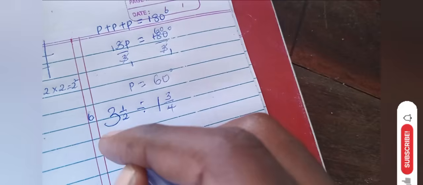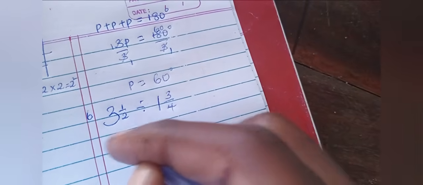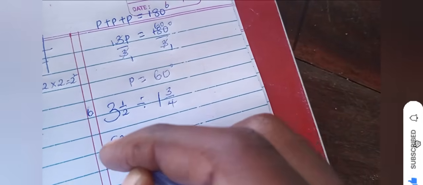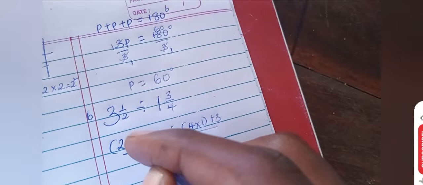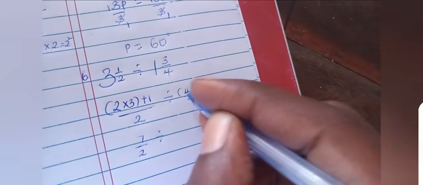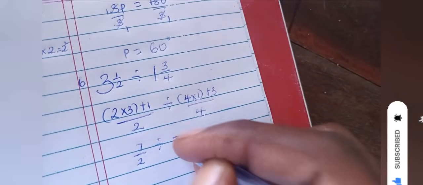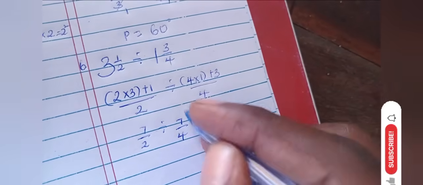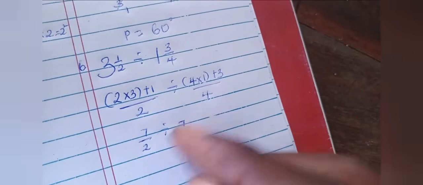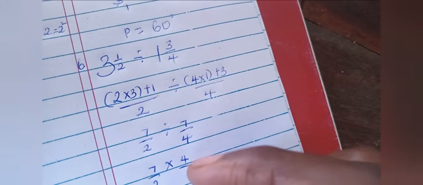So this will be 2 times 3 plus 1 out of 2 divided by 4 times 1 plus 3 out of 4. 2 times 3 is 6 plus 1 is 7 out of 2 divided by, this is now 7 out of 4. Now when dividing, we shall get the reciprocal of the last fraction and the sign changes to multiplication. So it will be 7 out of 2 times 4 out of 7.